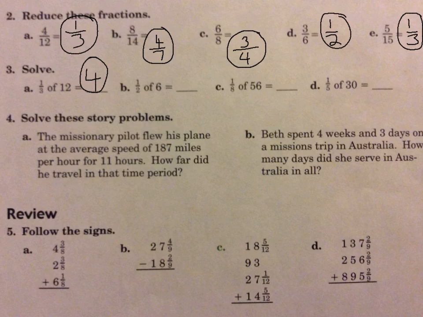Okay, half of 6 would be dividing 6 by 2, and we'd get 3. 1/8 of 56, that's dividing 56 by 8, and we'd get 7. 1/5 of 30, that's dividing 30 by 5, we'd get 6.